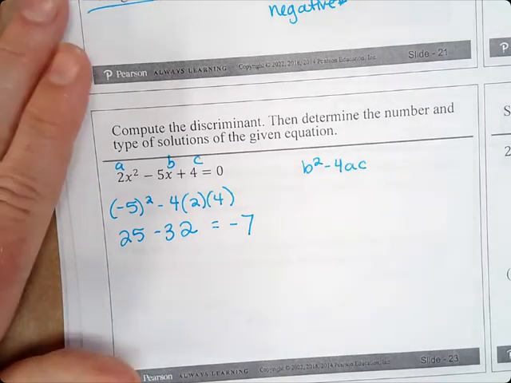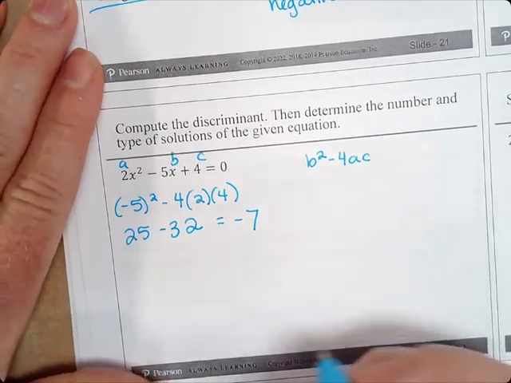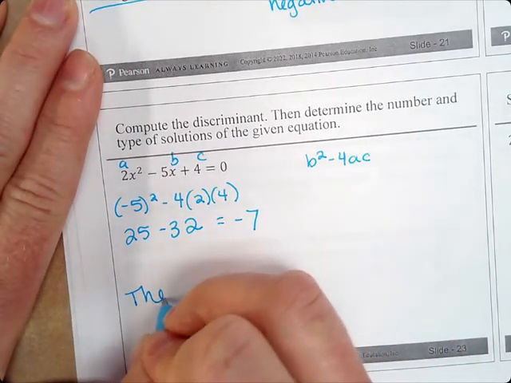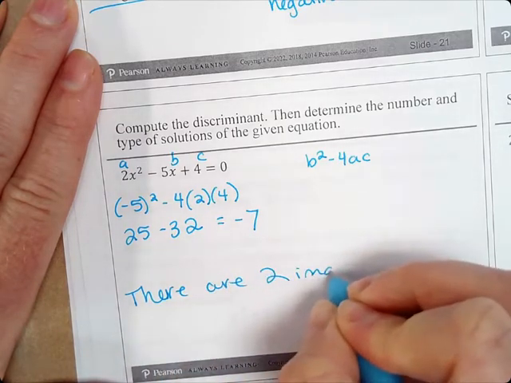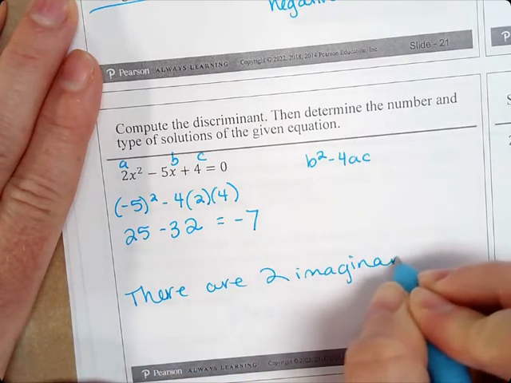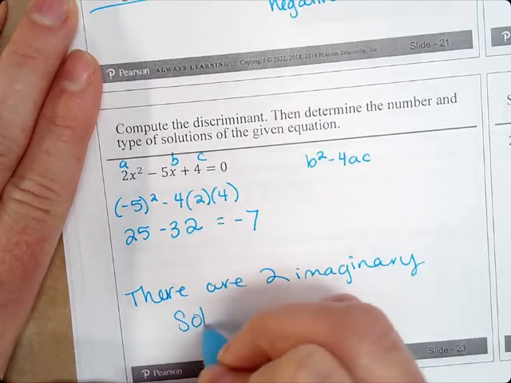So what does that mean if it's a negative number? Yeah. There are 2 imaginary solutions.